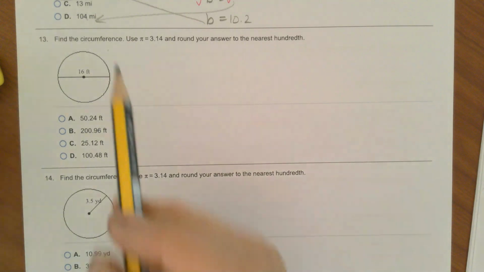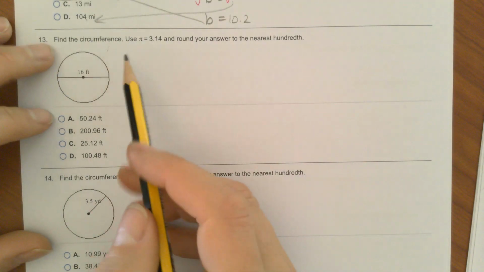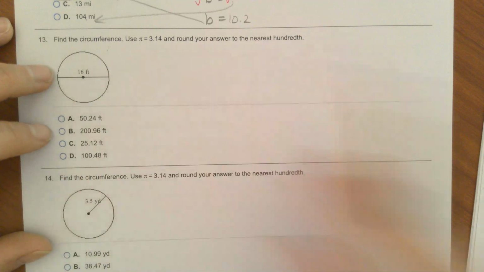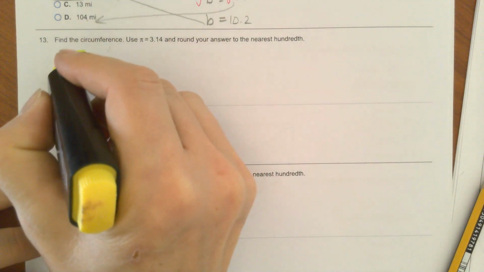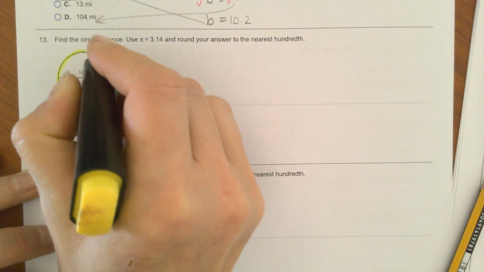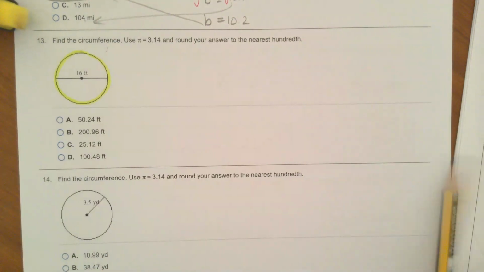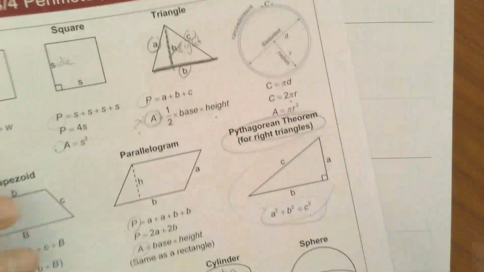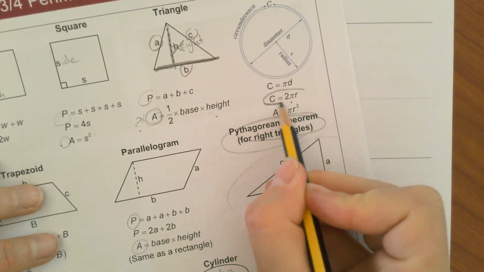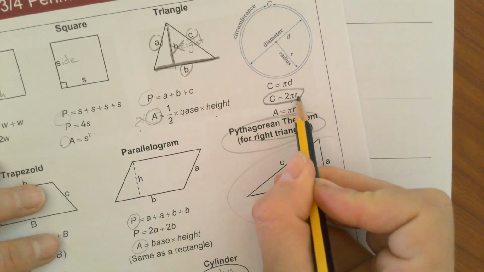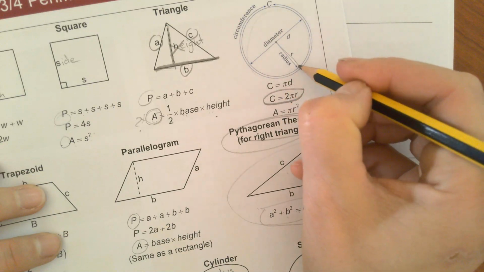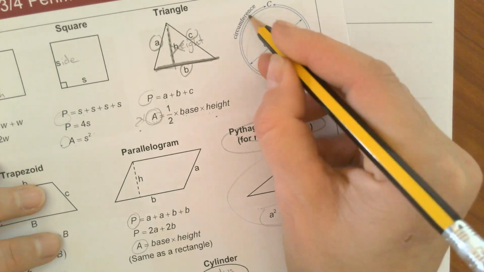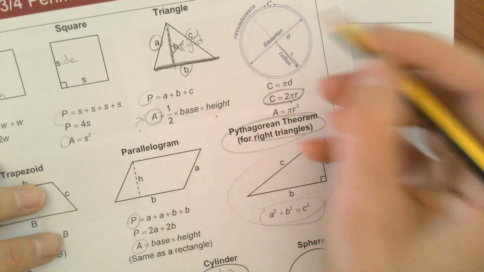Okay, it says find the circumference. Now circumference is the same thing as perimeter. It's just saying how big is the outside. So if we look at the formula sheet, circumference is equal to 2 pi r. Circumference is the outside. And r is half the distance across the circle, so half the diameter.